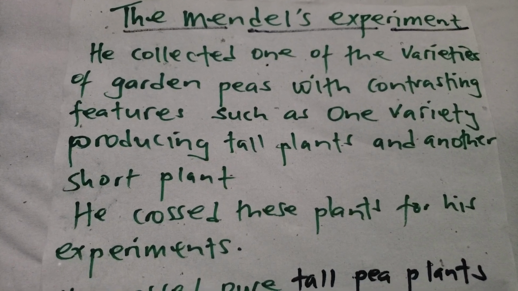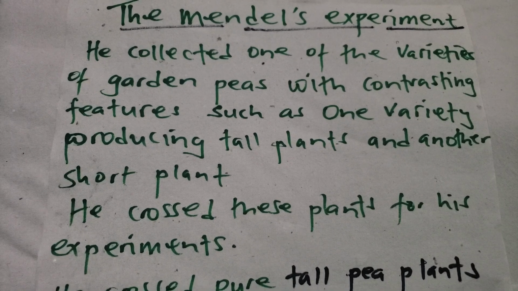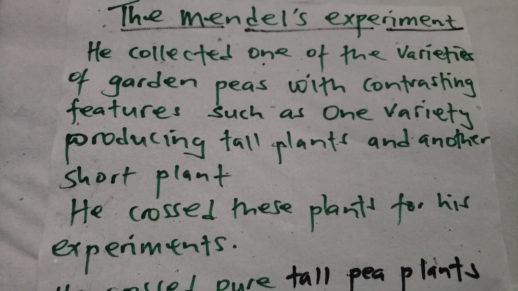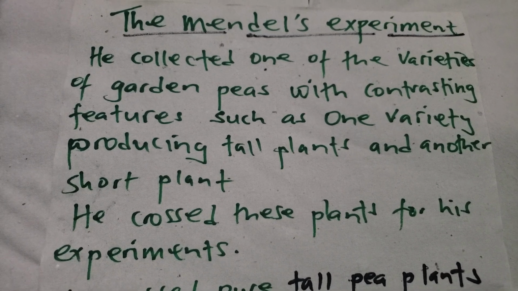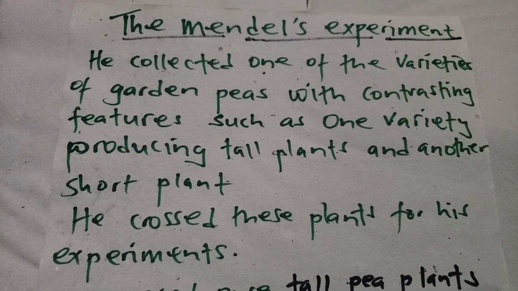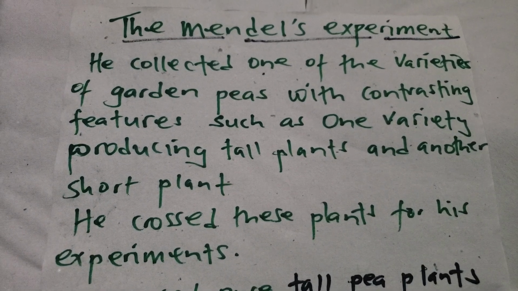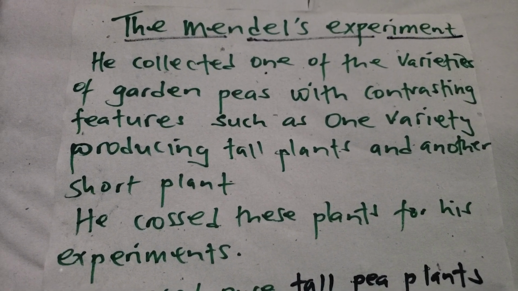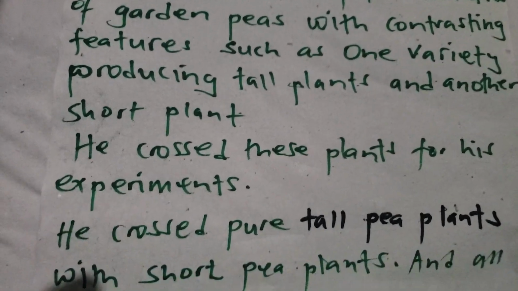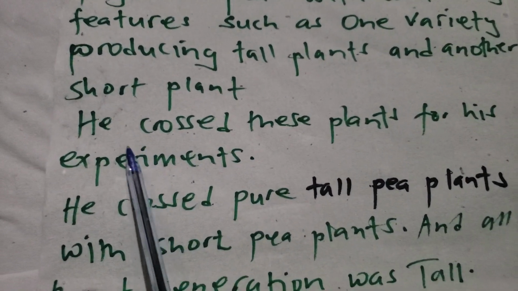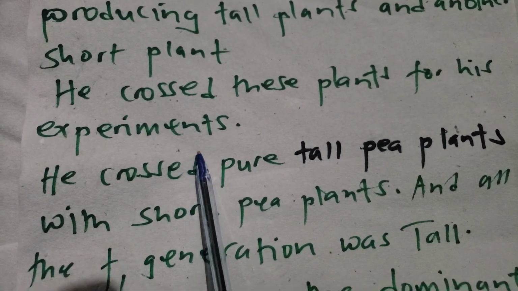Mendel did a very great job in genetics, whereby he chose to use garden peas in his experiments, and because these garden peas had contrasting features such as height, he used the tall pea plants and the short pea plants. Then he crossed these plants for his experiments.